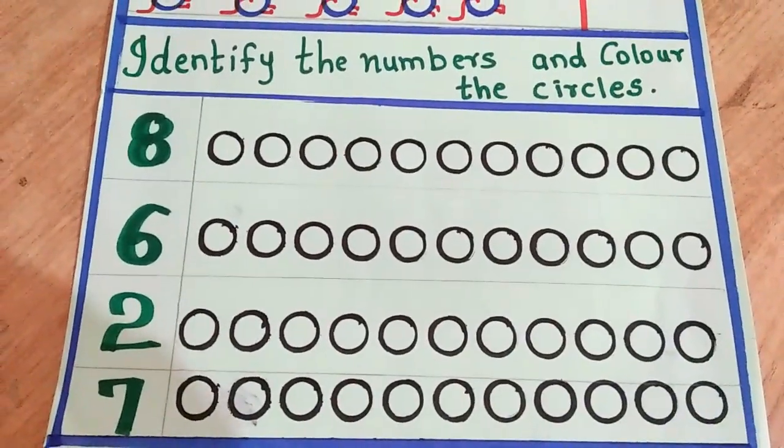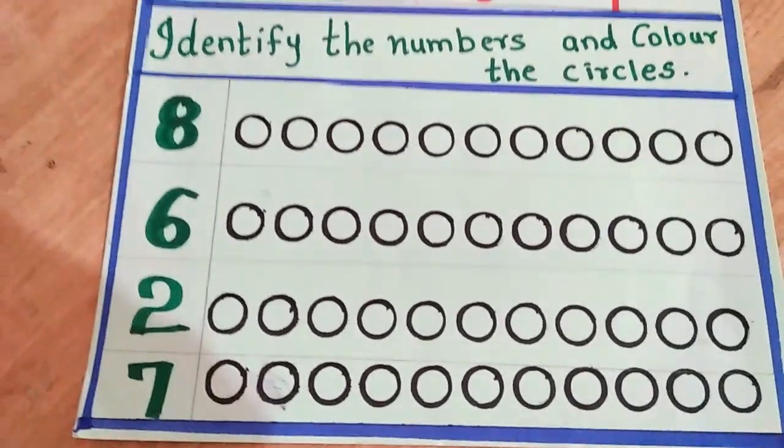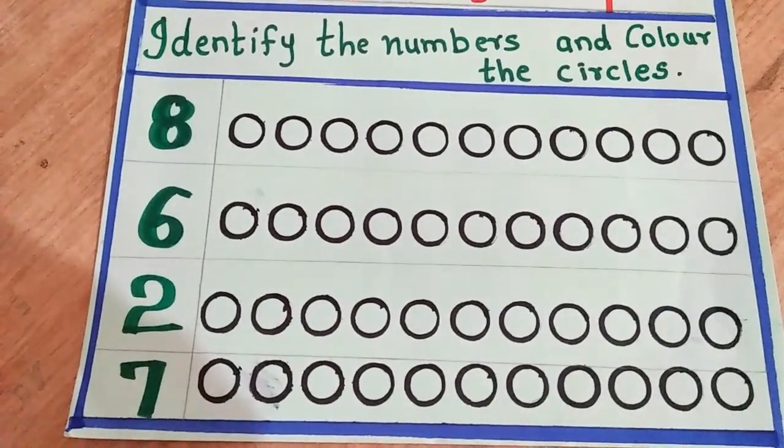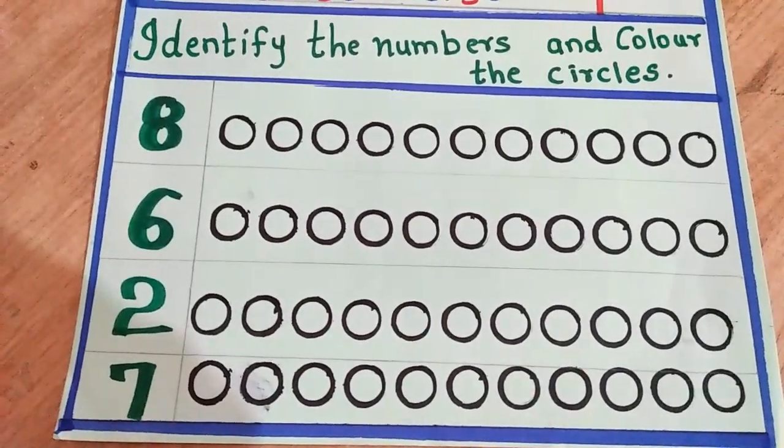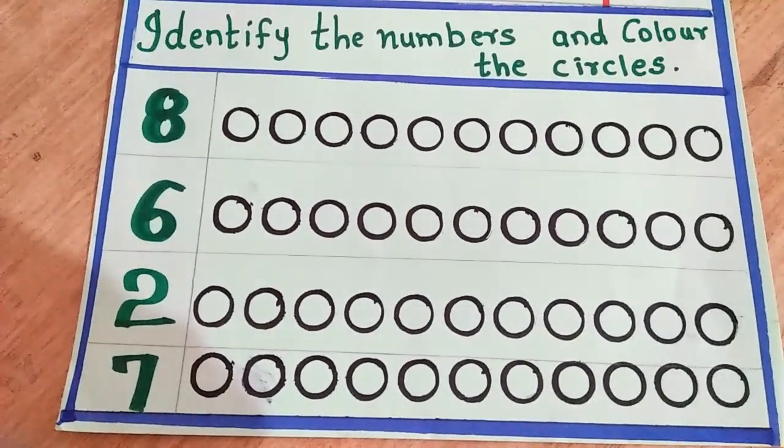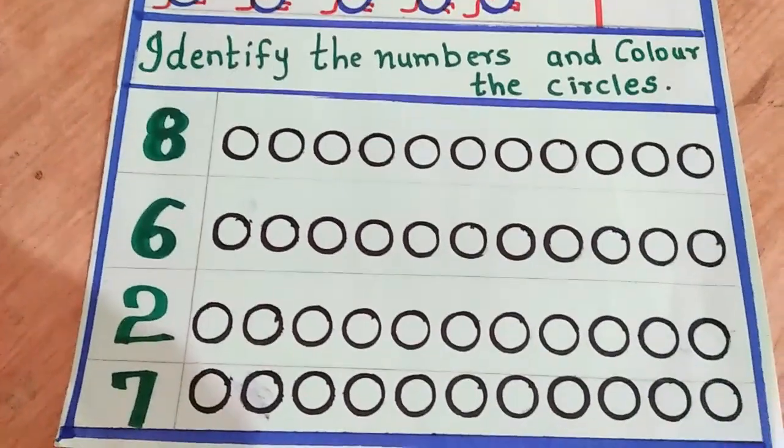Identify the numbers and color the circle. Here the children have to identify the numbers and color the circles according to the number given.